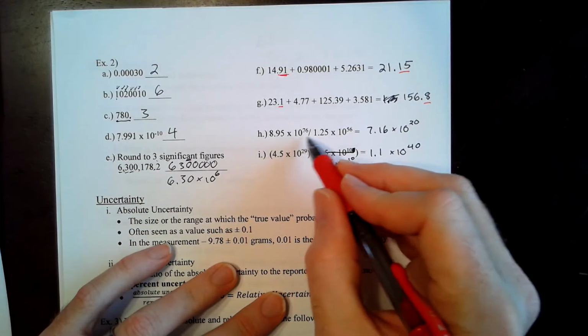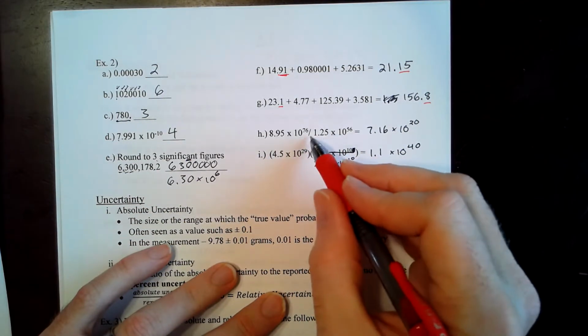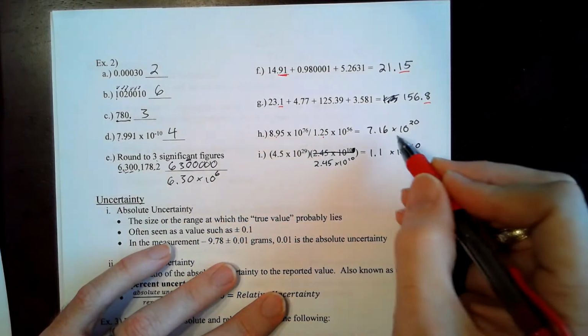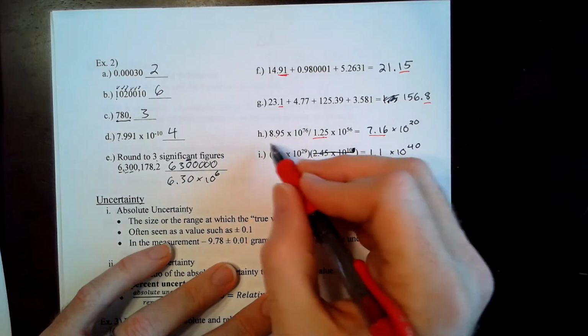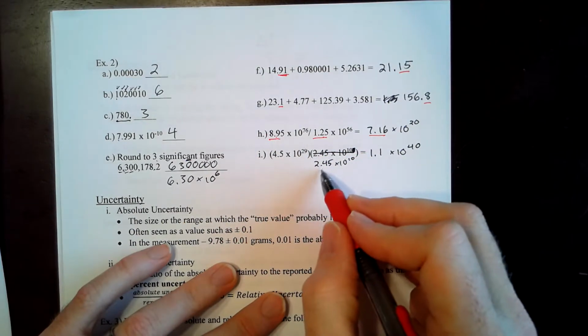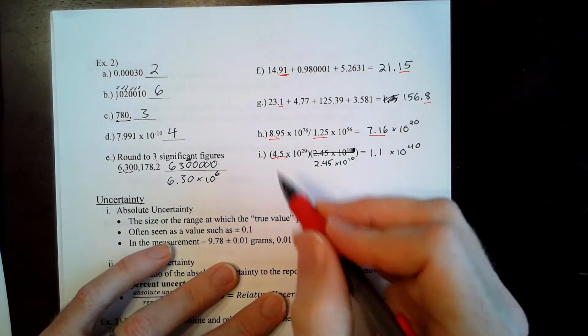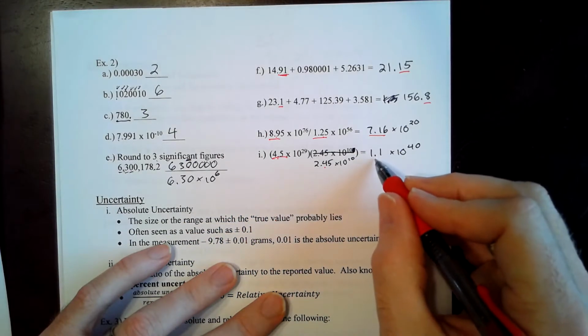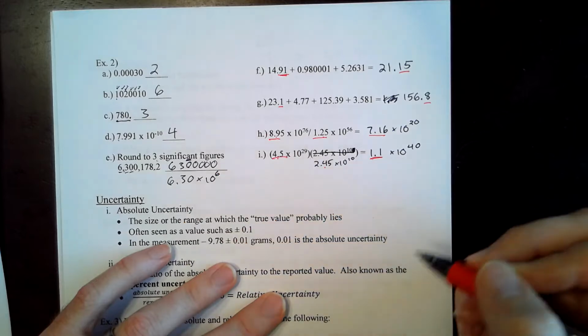Now, when we're multiplying and dividing, we're going to use the least number of sig figs. This one has 3, this one has 3, so this one has 3. This one has 2, and this one has 3, but we're going to have 2 in our answer.